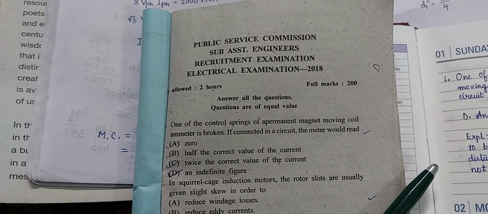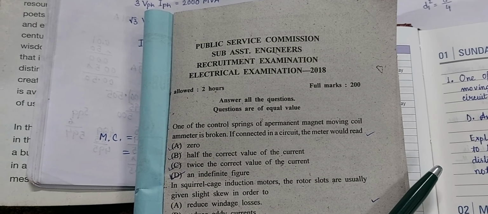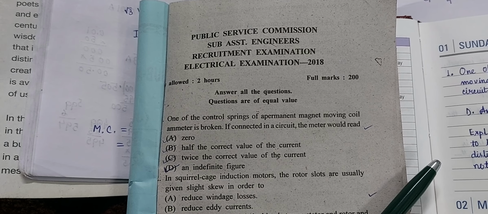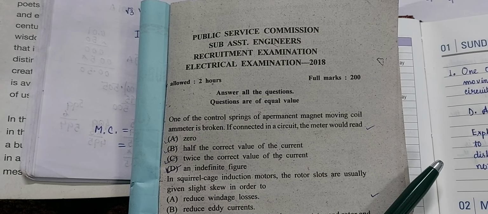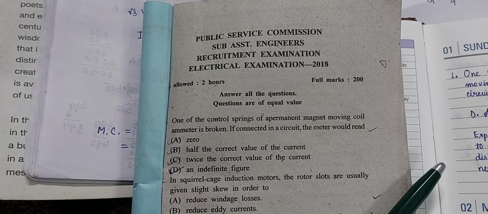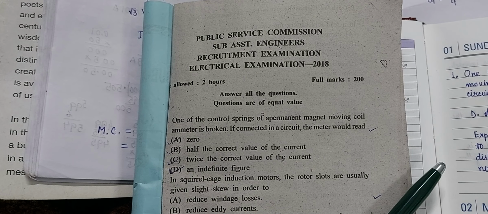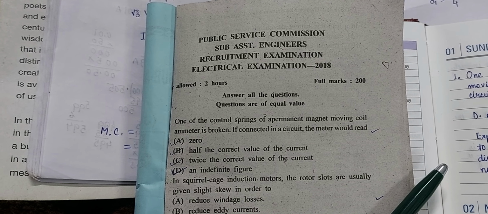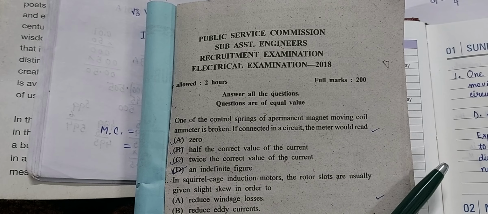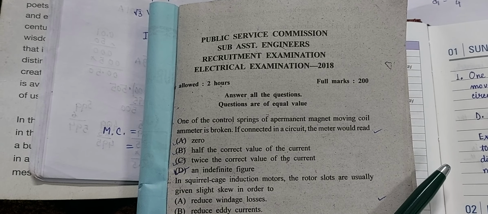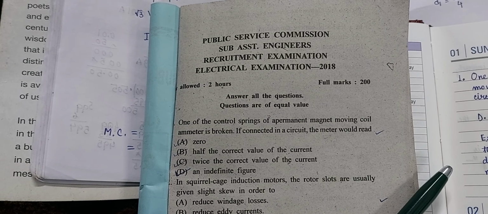The meter would read an indefinite figure because we know that for a definite reading, the controlling torque has to be equal to the deflecting torque. But if the controlling springs are broken, then the controlling torque cannot be produced.